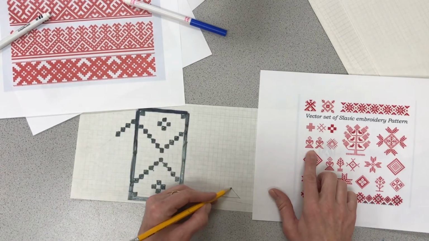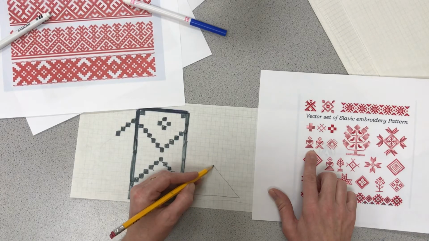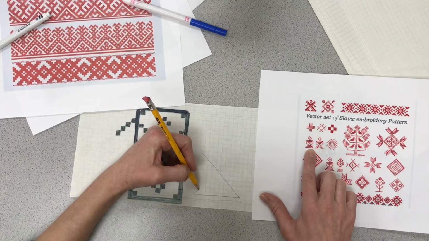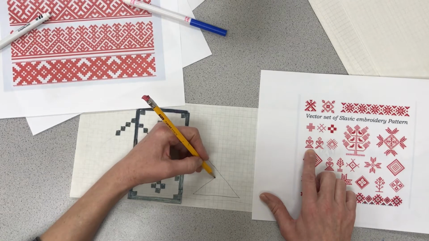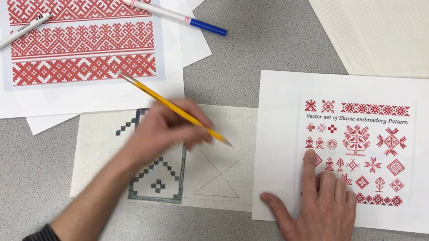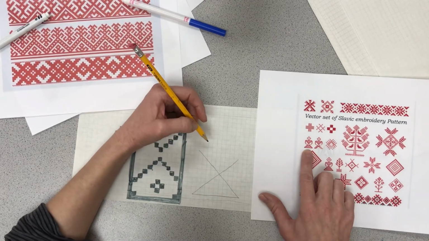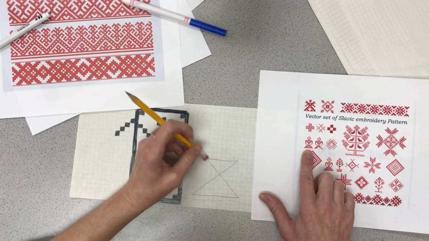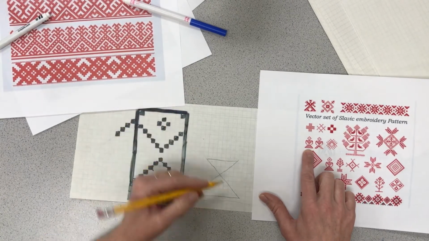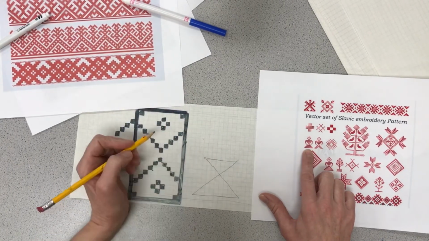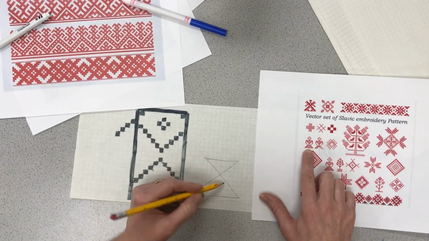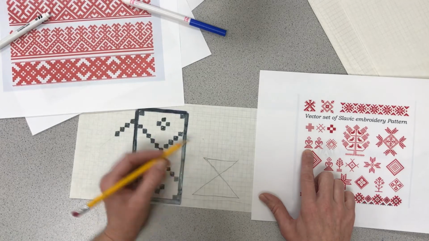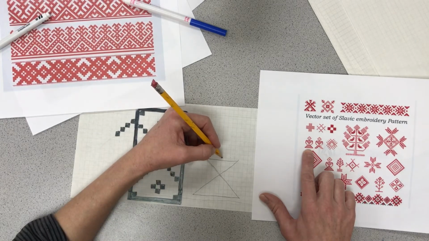And then I can go, let's see if this looks like it would work. So maybe I just need to go down like that. And I have kind of the hourglass. Something looks kind of strange here. Like it's crisscrossing it, not quite in the middle. We'll see.